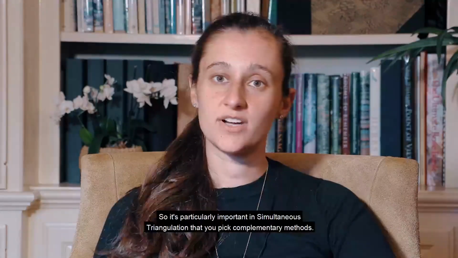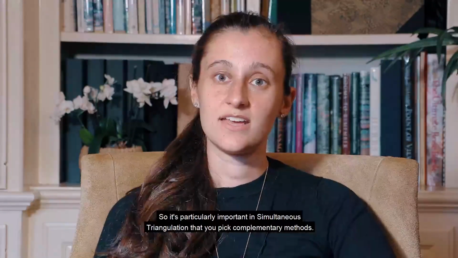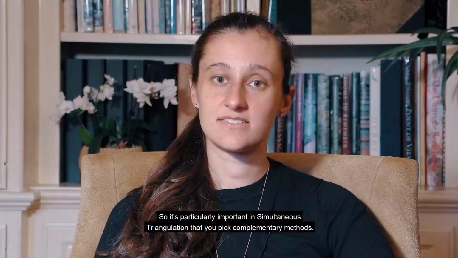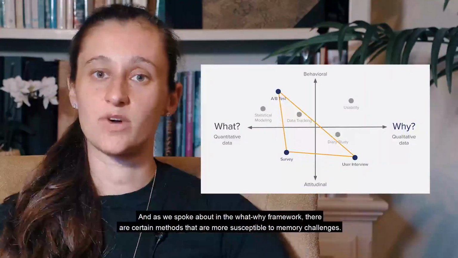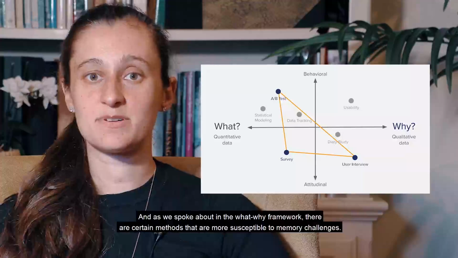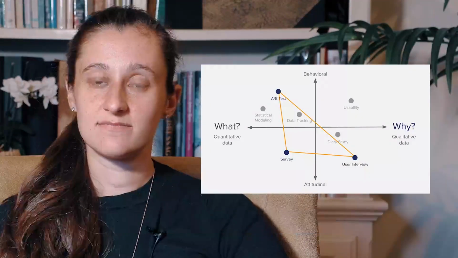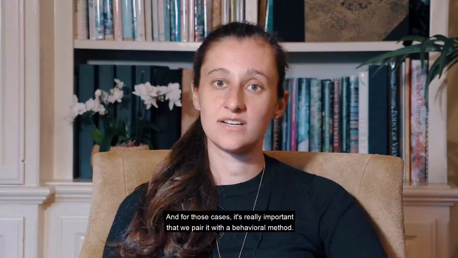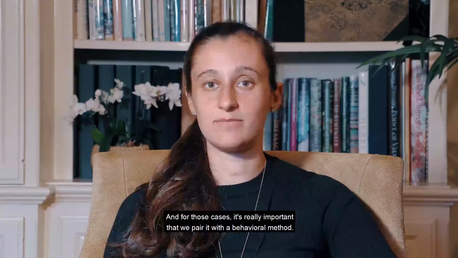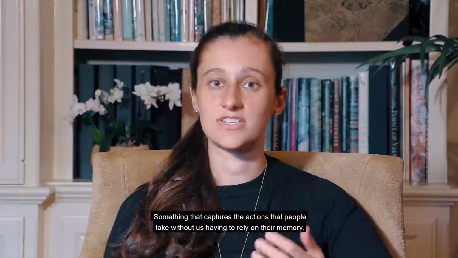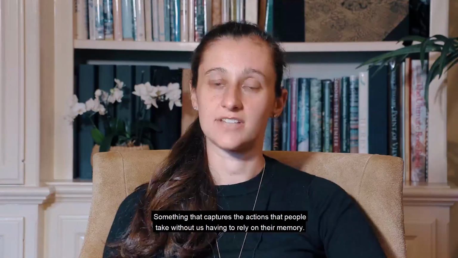The next step is about mixing methods in different quadrants to counterbalance the strengths and weaknesses of each. So it's particularly important in simultaneous triangulation that you pick complementary methods. And as we spoke about in the what-why framework, there are certain methods that are more susceptible to memory challenges. And for those cases, it's really important that we pair it with a behavioral method, something that captures the actions that people take without us having to rely on their memory.